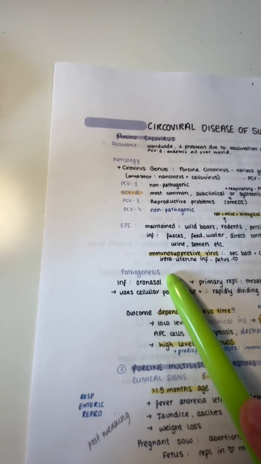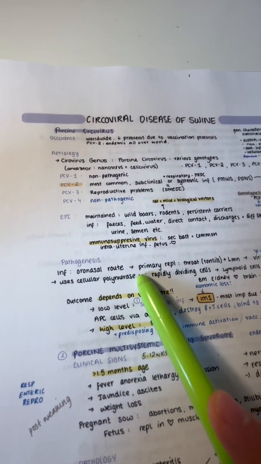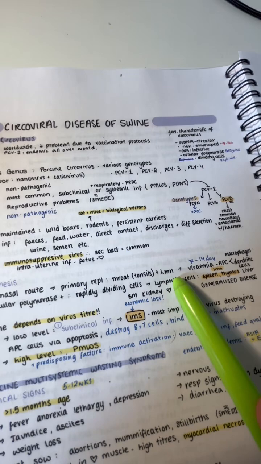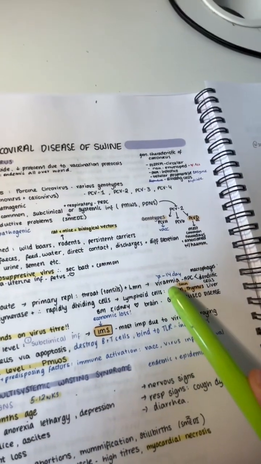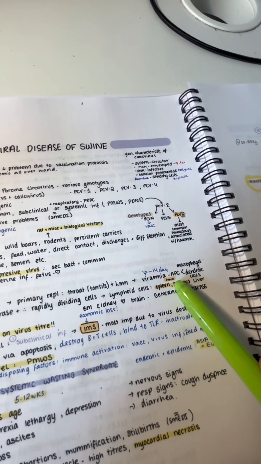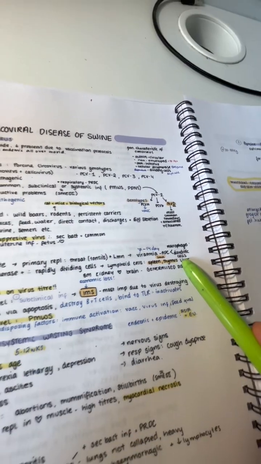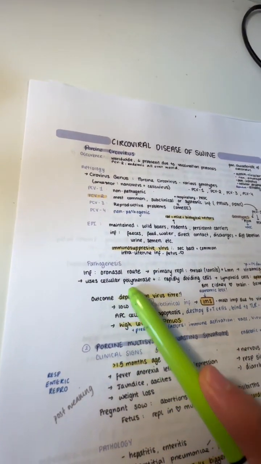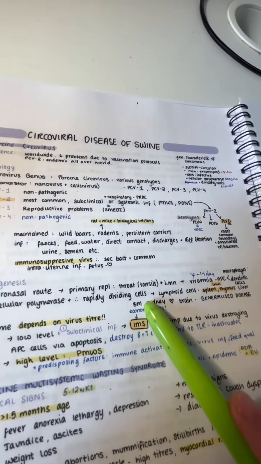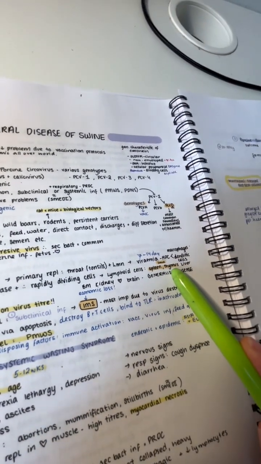For the pathogenesis, the infection enters the body through the oral nasal route. The primary replication happens in the throat, especially the tonsils and the lymph nodes. It can cause viremia for 1 to 2 weeks, and the virus replicates in monocytes, so macrophages and dendritic cells. The virus uses cellular polymerase to replicate in rapidly dividing cells. These are lymphoid cells found in the lymph nodes, spleen, and thymus.